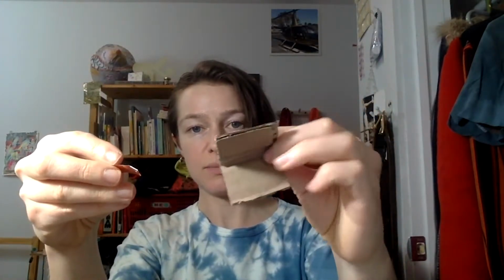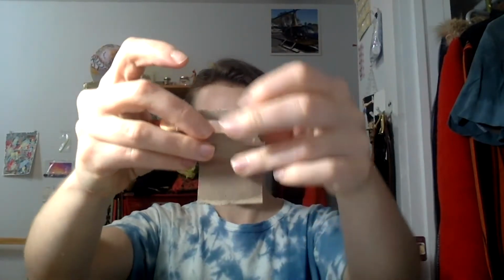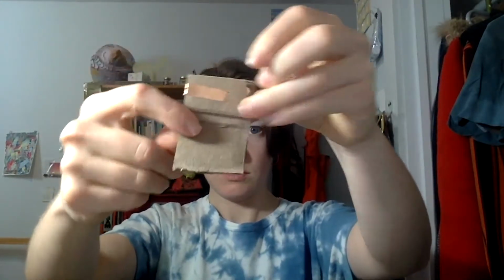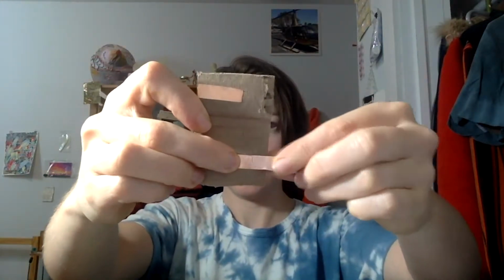So, if it's folded like this, you want one piece going from the middle to this side, and then you want another little piece going from the middle to the other side.